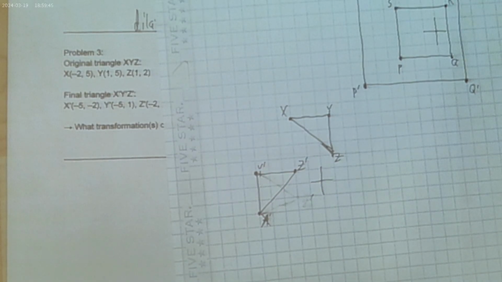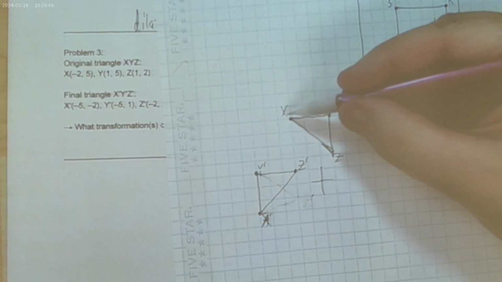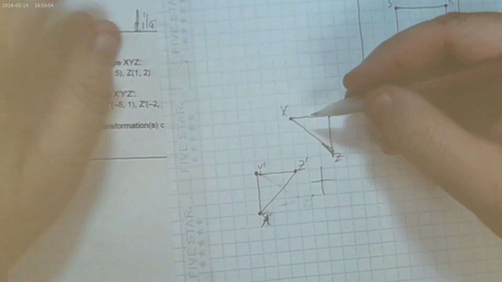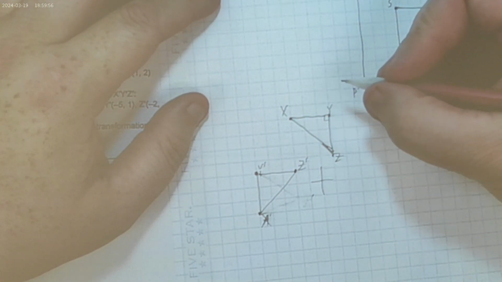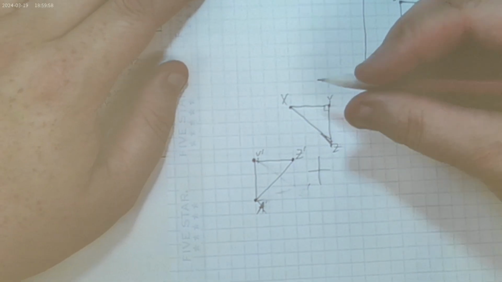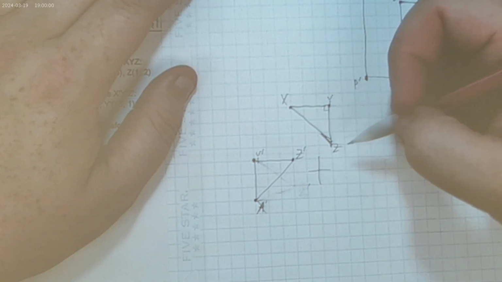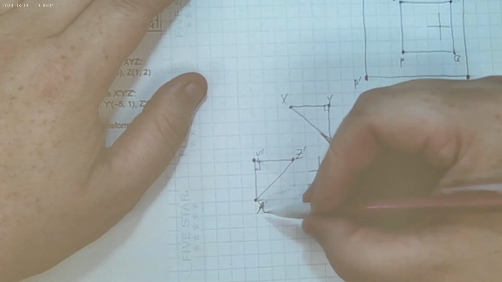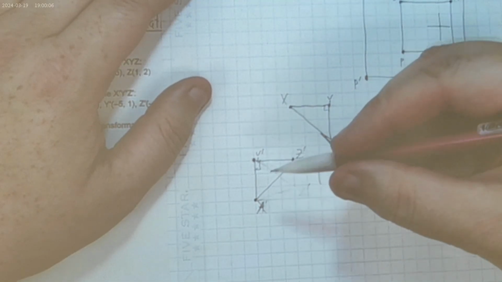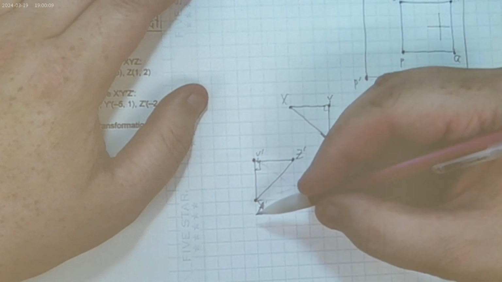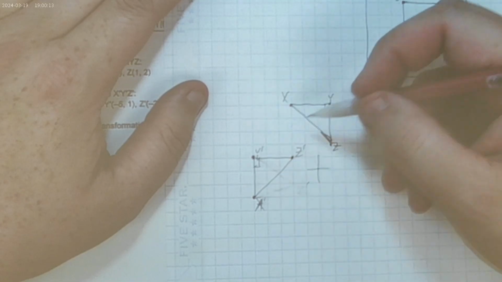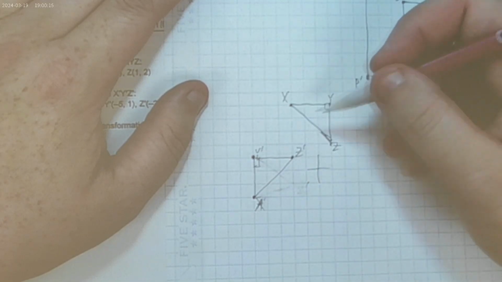If you take a look at the original one, XYZ is basically traveling along the path of the right angle. And so this would be our 90-degree right angle here. And if you follow X to Y to Z, we're getting on that right angle. The right angle is here also, X to Y to Z. But now X is down and it's going up. So what I think happened is we've got a 90-degree counterclockwise rotation here.